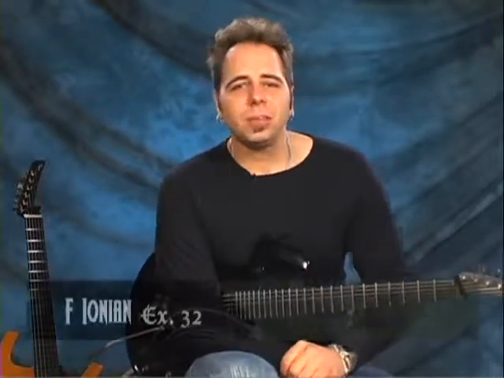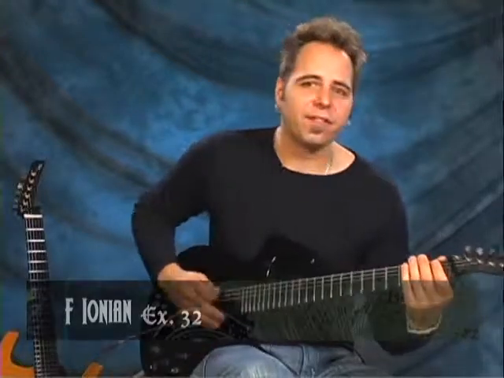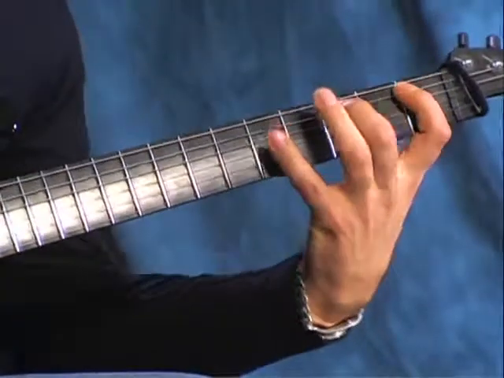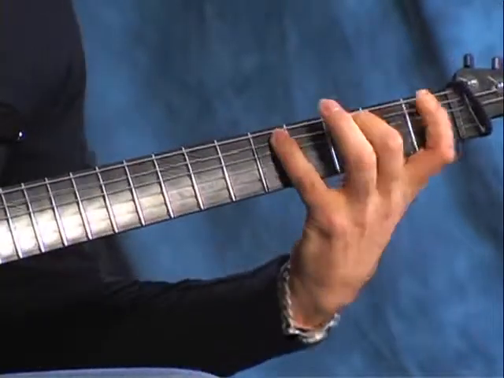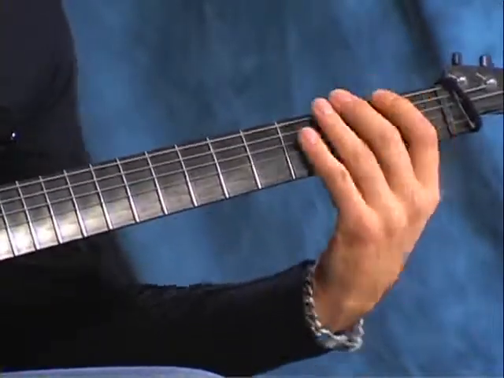Great job. Now let's play the F Ionian scale in position of the key. That would be on the first note F on the first fret. Now let's play this scale over the same backing track and listen to the tonality also. Are you ready?